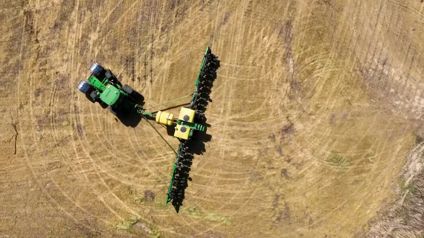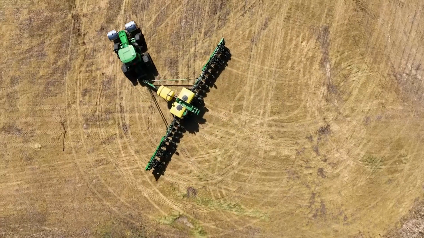Thanks to Willie Vogt for bringing that look at the John Deere Operations Center. It's incredible just how much information can be accessed remotely anymore with a little bit of internet in the field.